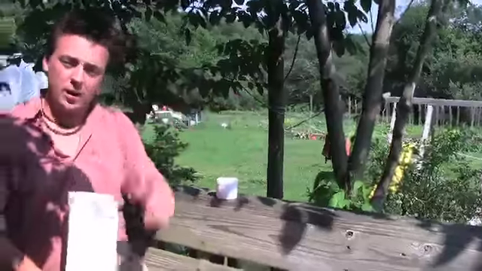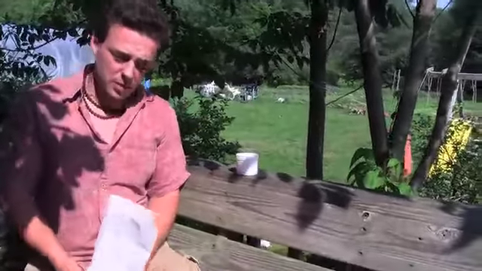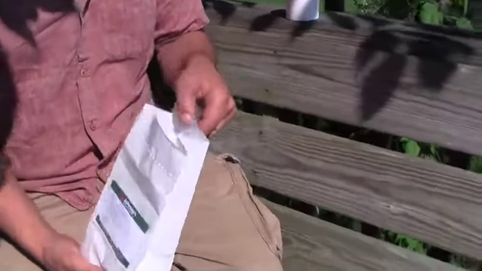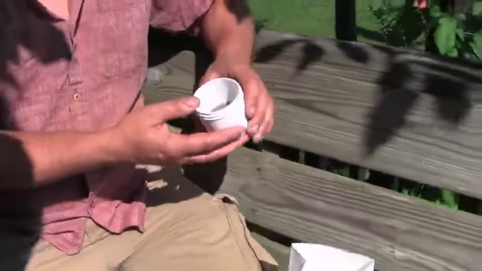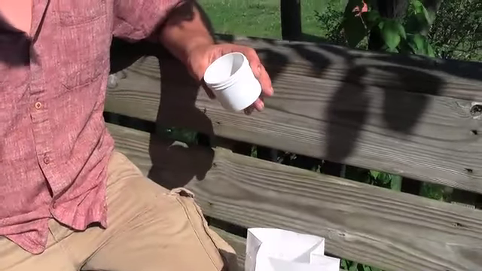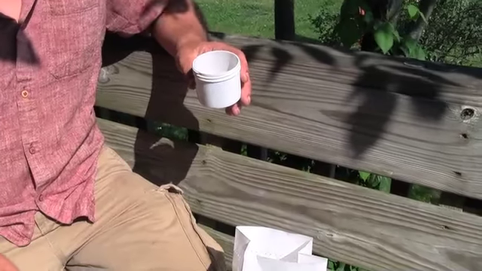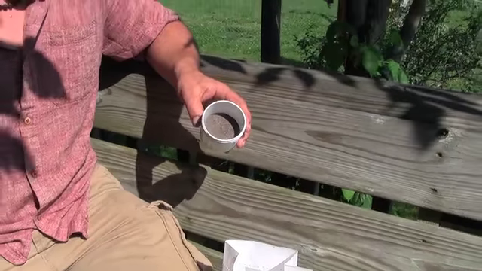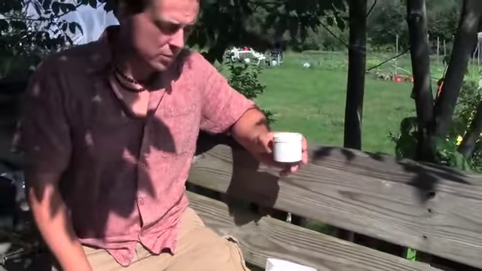So we're going to demonstrate inoculation here. I have here a bag of arugula seed, 1 pound of arugula seed, and I have 1 ounce of a mixed mycorrhizal fungal bacterial inoculant. There's also some various minerals and some kelp powder in here. So this is 1 ounce of inoculant.